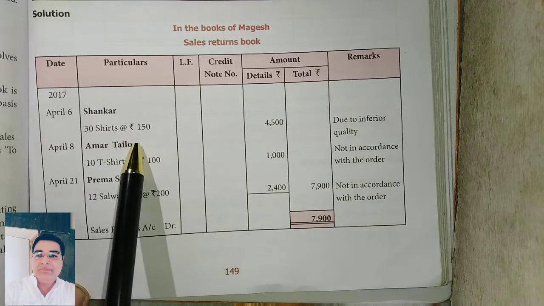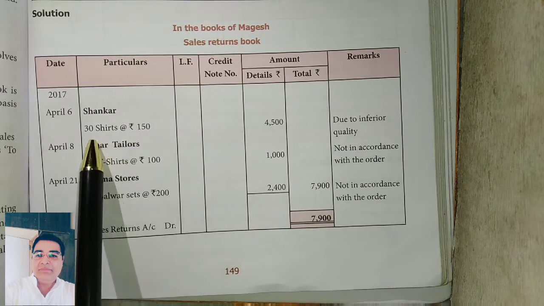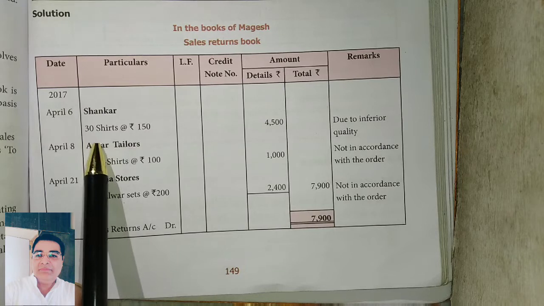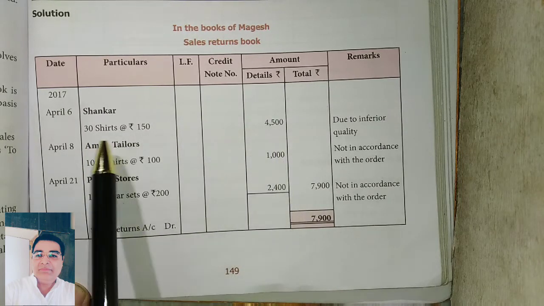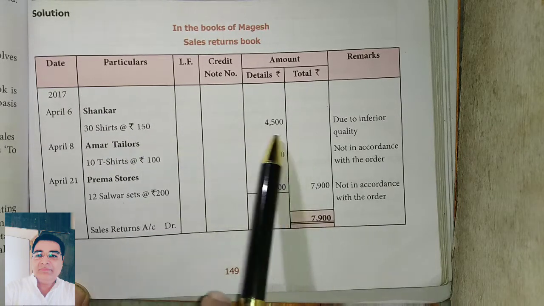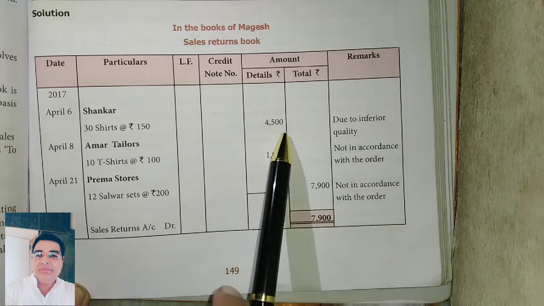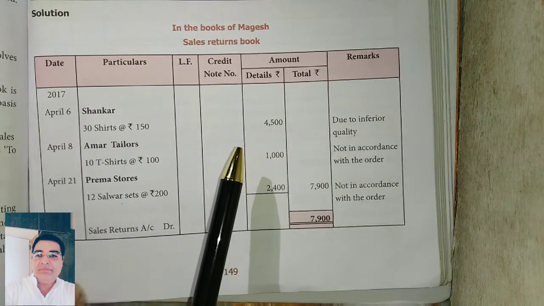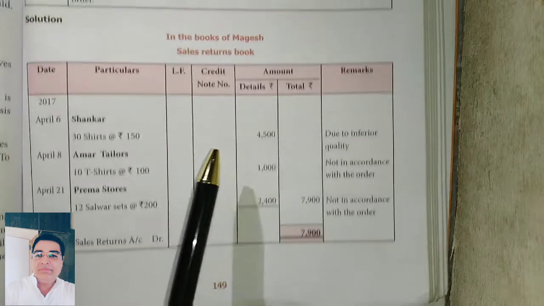So how to do the calculation easily? 15 into 3, how much? 45. Write 45. Then 10, 20, write as it is. So 4,500. Now what is the second one?